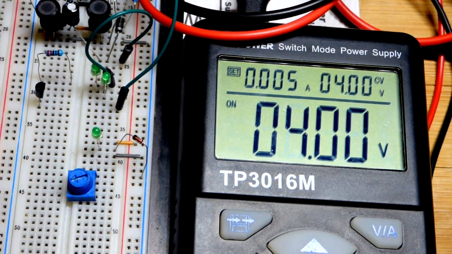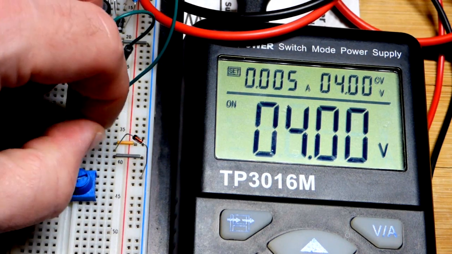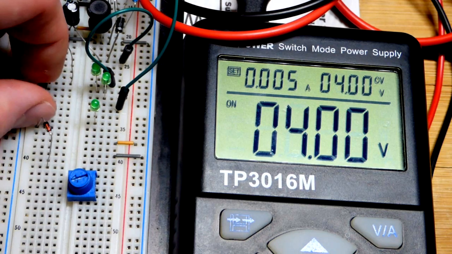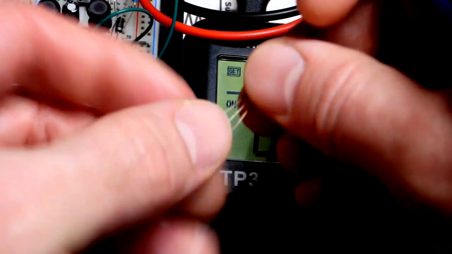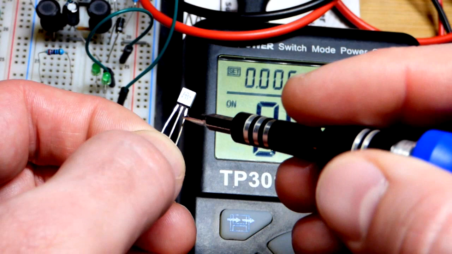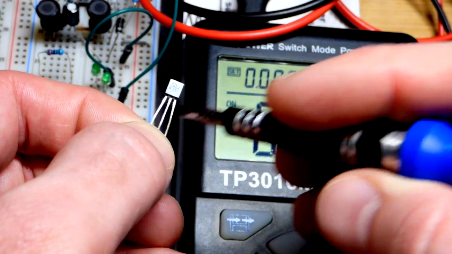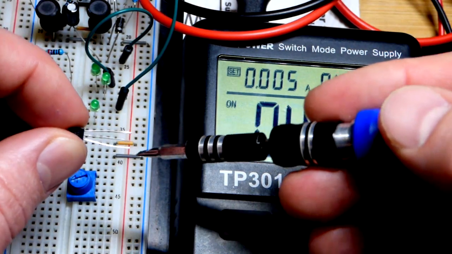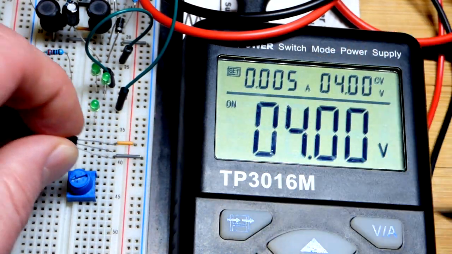So what we're going to do is take an NPN bipolar junction transistor. So I have here the 2N3904, and the flat side is facing us. That's the emitter to the left, base to the middle, collector to the right. If I turn it this way, emitter at the bottom, base in the middle, collector on top.